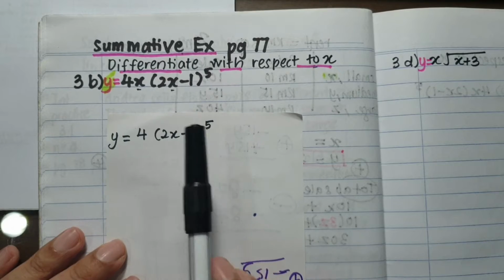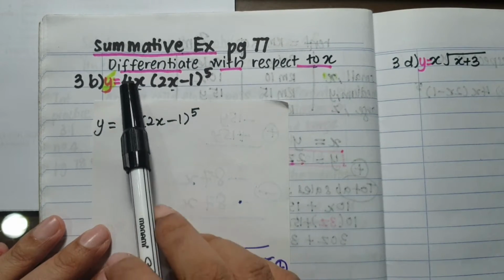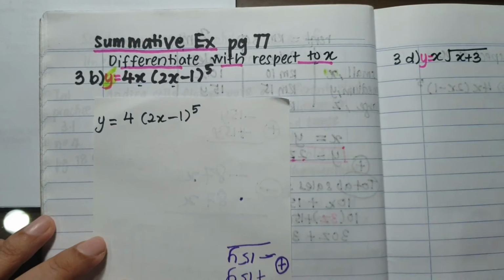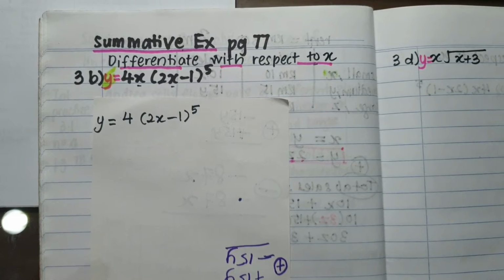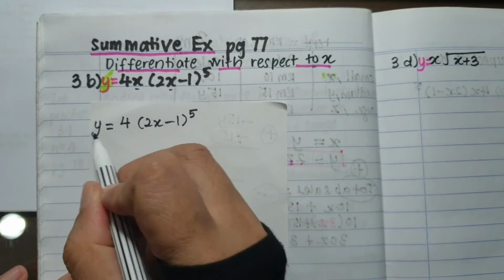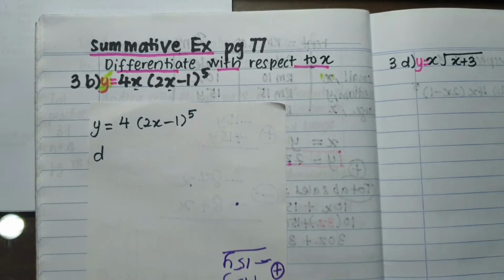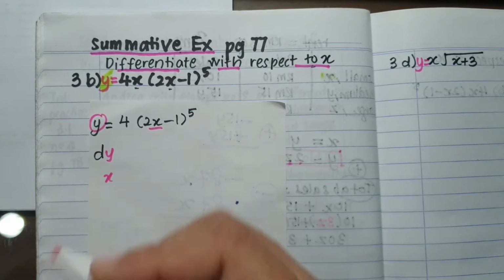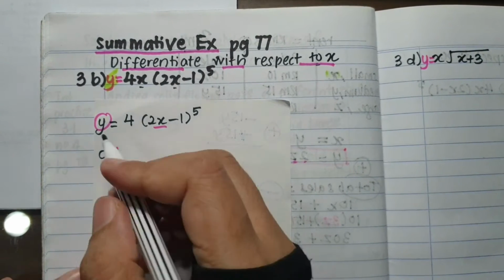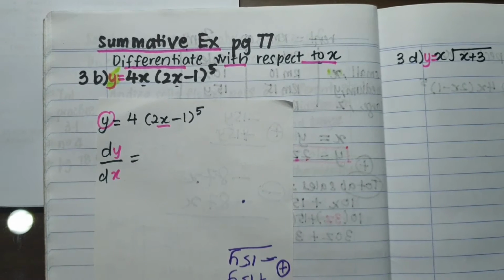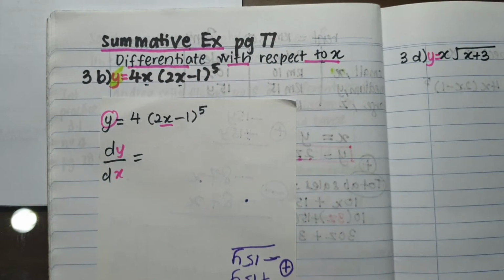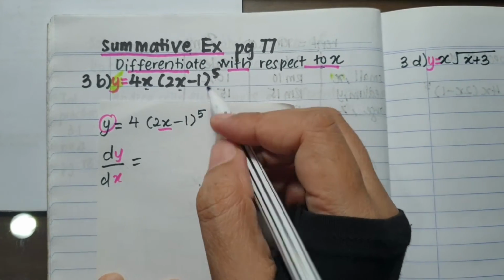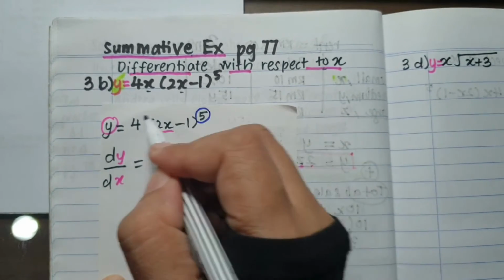But if you have this type of question, you can see what's the difference here. This one you have 4x, but this one only 4. You have constant here. If you have constant here, you can always use the power rule formula. Your function right now is y in terms of x. So I write dy by dx notation. You can always use the power rule formula when you have a bracket with power more than 2.